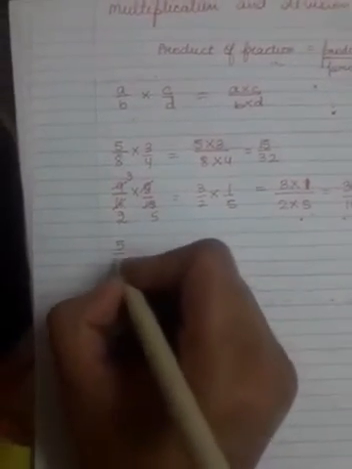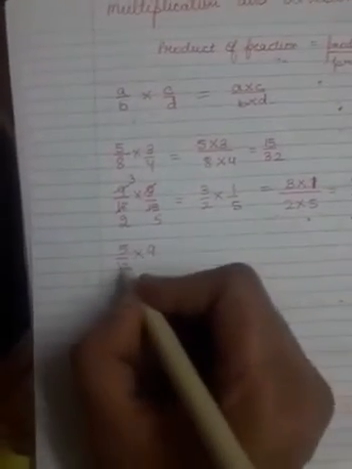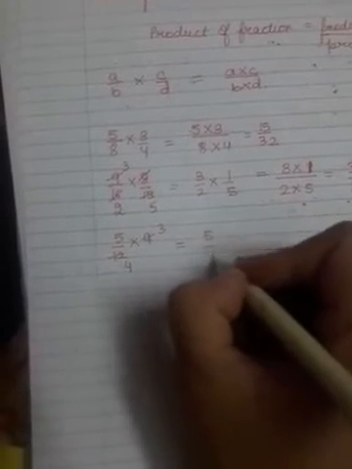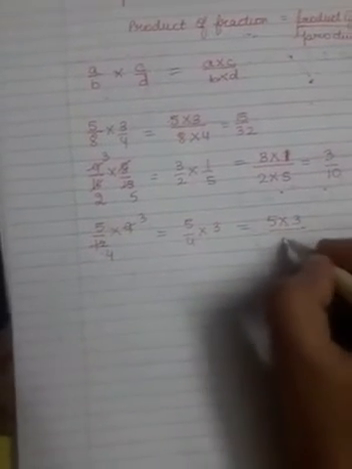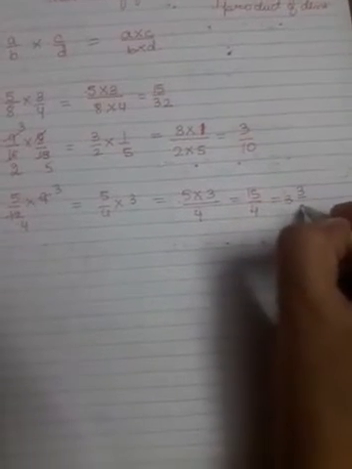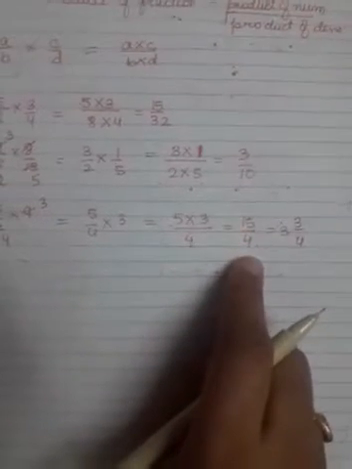Now next, if I have one fraction and one number. Now what to do? First see, they are going on one table, that is 3. 3 3s are 9, 3 4s are 12. So you are left with 5 by 4 into 3. Next step is multiplication of the numerator. This is numerator only, divided by 4. That is 15 by 4. The answer is this. So you can write it in mixed fraction also. After dividing, you will find the mixed fraction. You can write in this way. Both ways are correct.